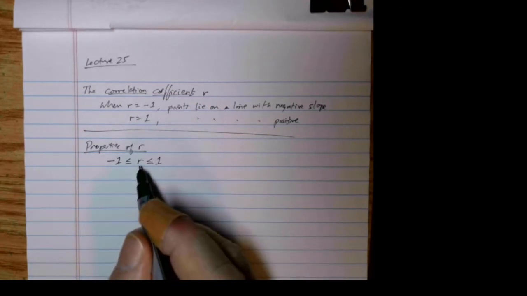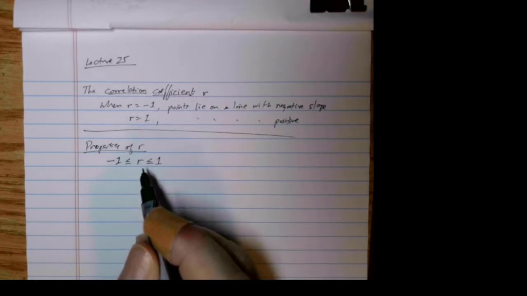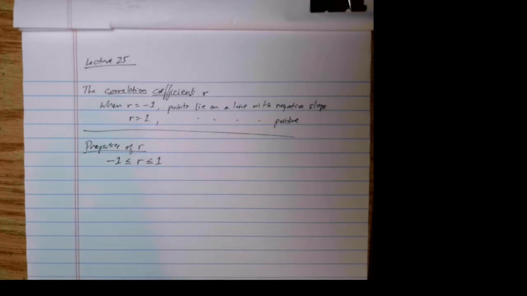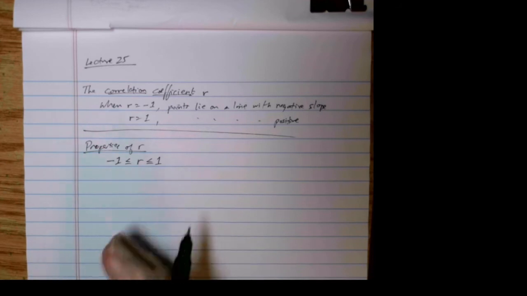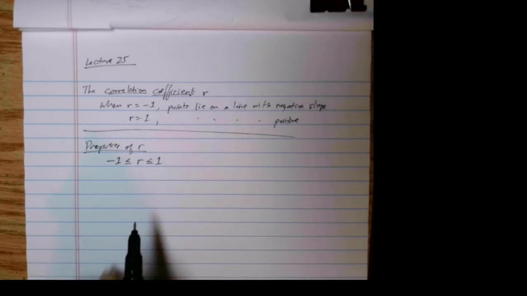Now there are two parts to interpreting a value of r. The size of r, the absolute value of r, determines how strong the correlation is, and the sign of r, whether it's positive or negative, determines the direction of the correlation.